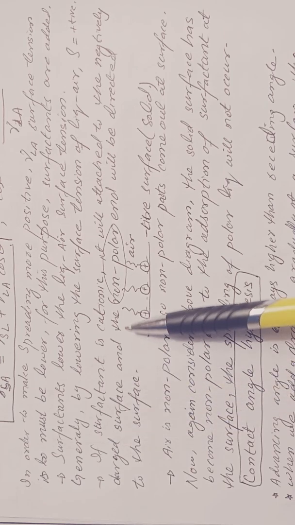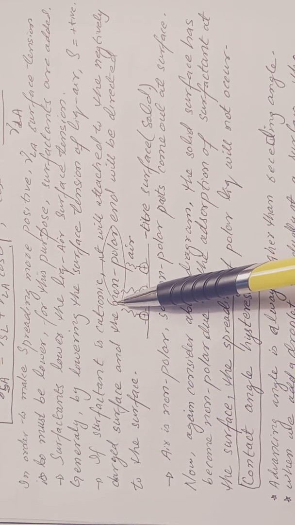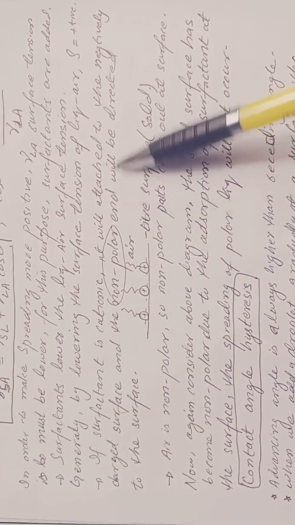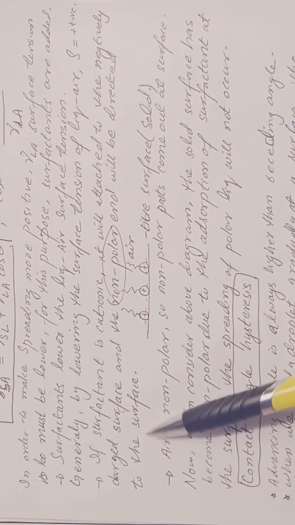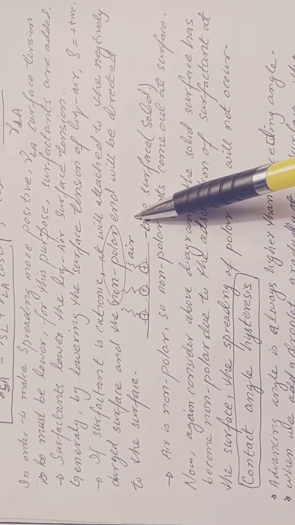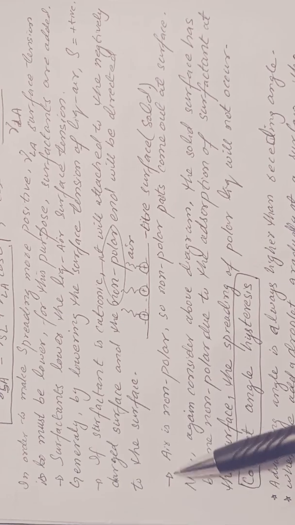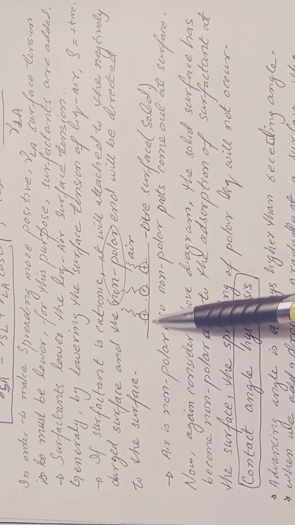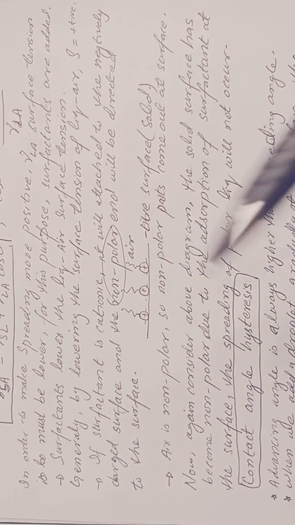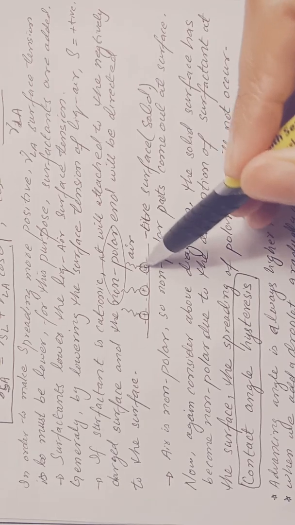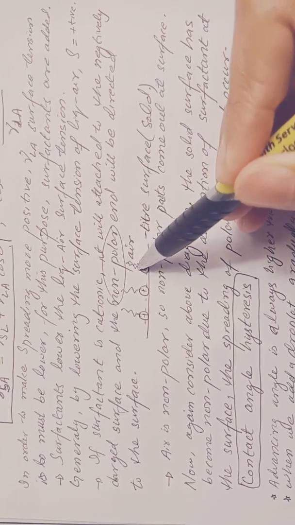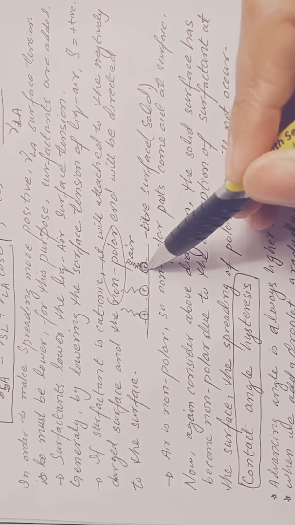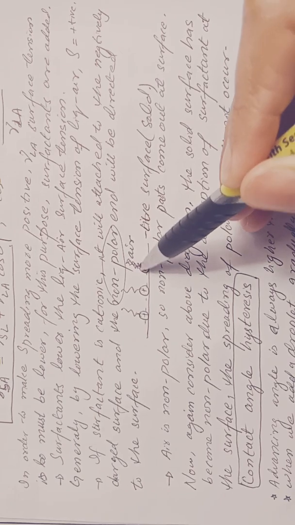So if the surfactant is, for example, cationic, it will attach to the negatively charged surface, and the non-polar end will be directed away from the surface. So here we have a negatively charged surface, and these are the surfactants having a positively charged head.